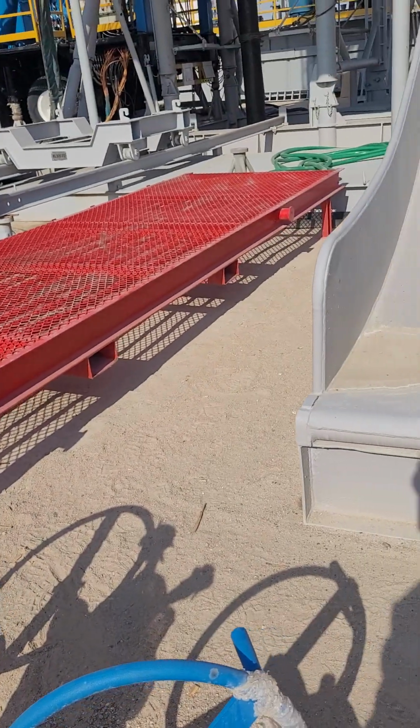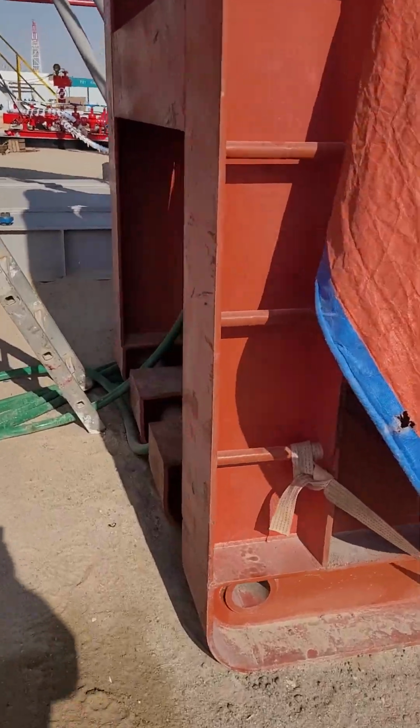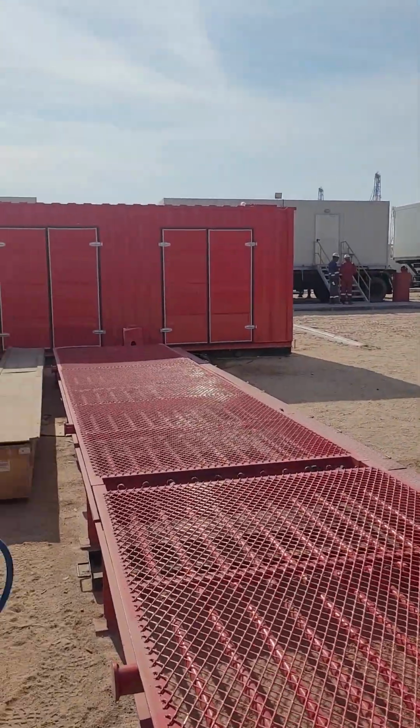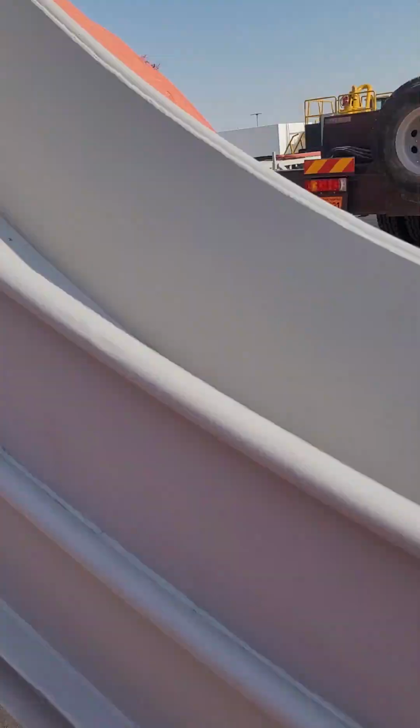Here we have these hoses that are connected. These hoses from the BOP to the COM unit. This is the COM unit. We can explain what it is in the spare parts here.